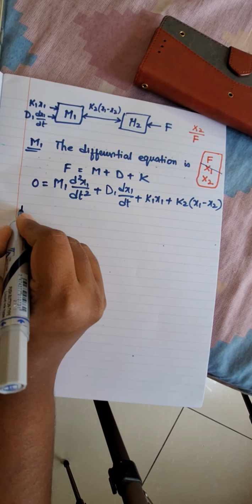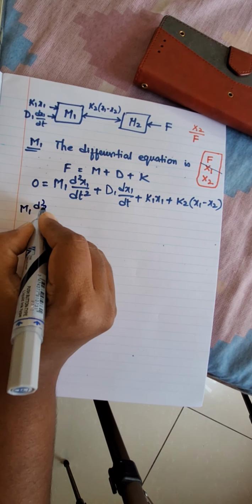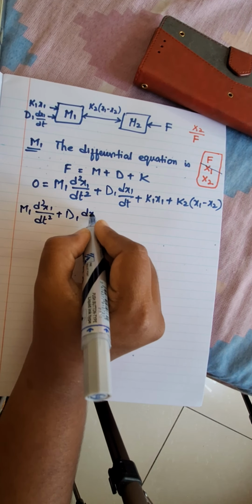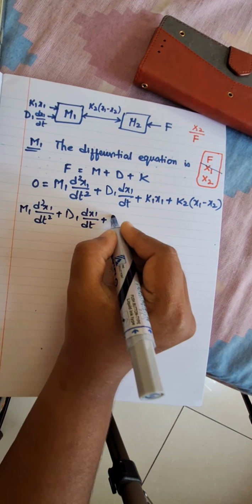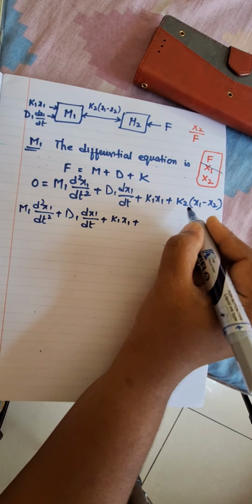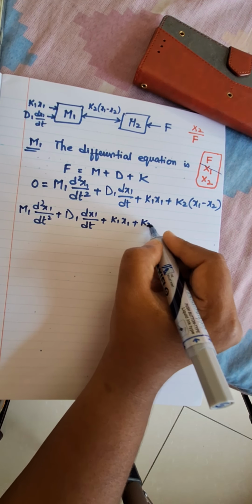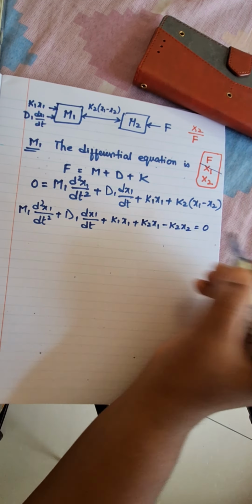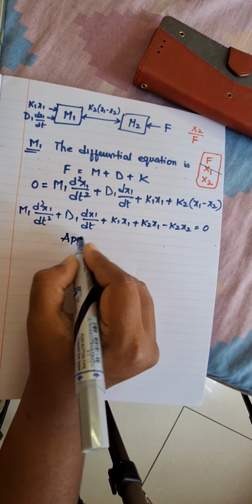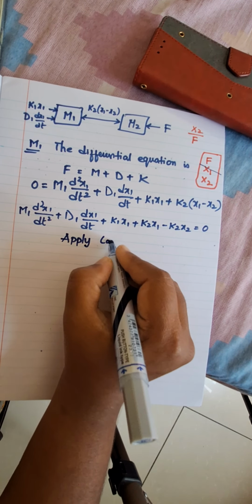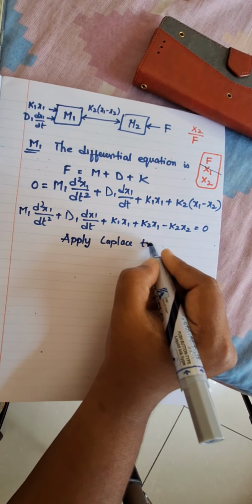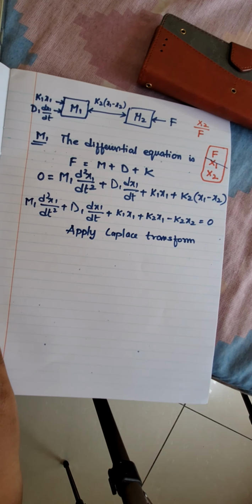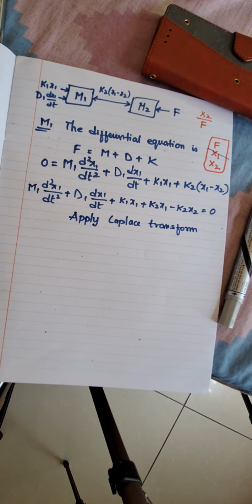So I am writing it as m1 d square x1 by dt square plus d1 dx1 by dt plus k1 x1 plus k2 into x1, so k2 x1 minus k2 x2 is equal to 0. Now I am saying apply the Laplace transform. So if you apply the Laplace transform, what happens?